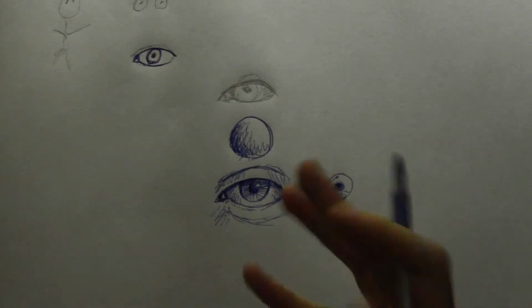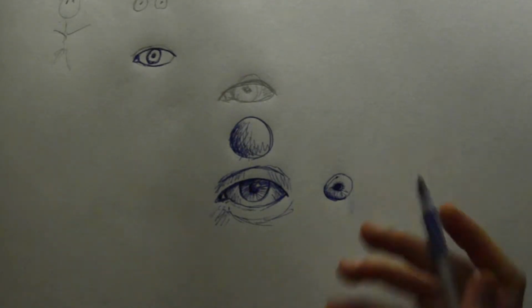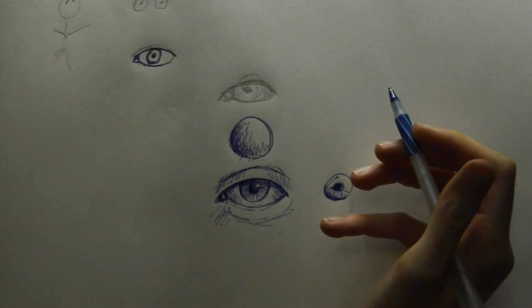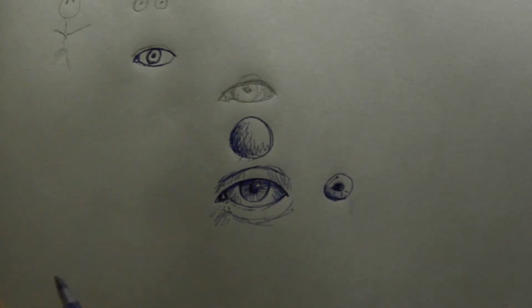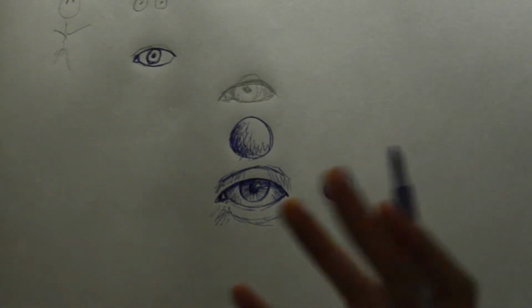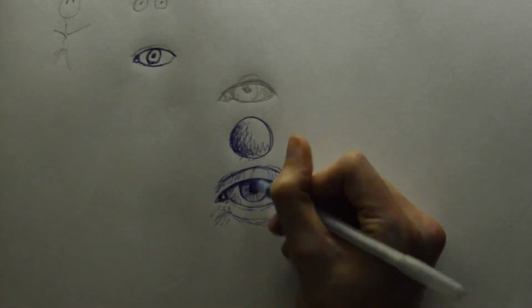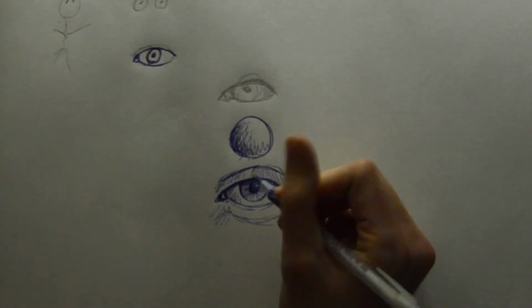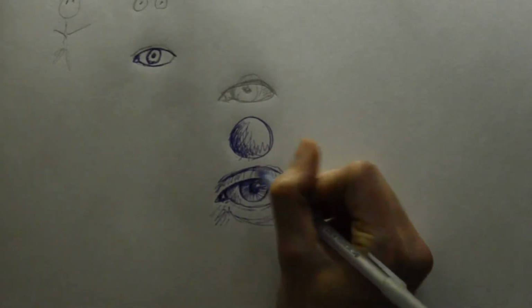And a lot of people look different. Their eyes are very different from one another. So if you're looking for likeness, you have to learn this. Even if you're doing a cartoony type style, somebody's eye is totally unique to them. So you have to learn to actively observe people, or whatever you're drawing, really.